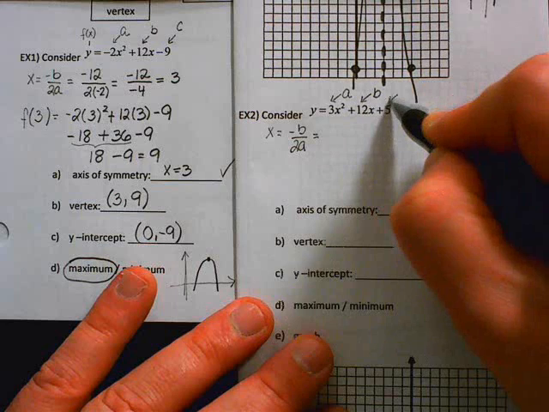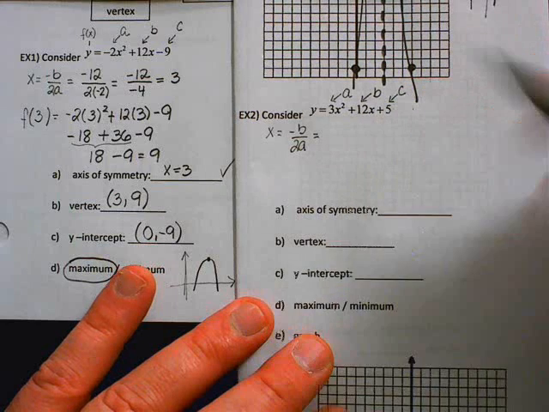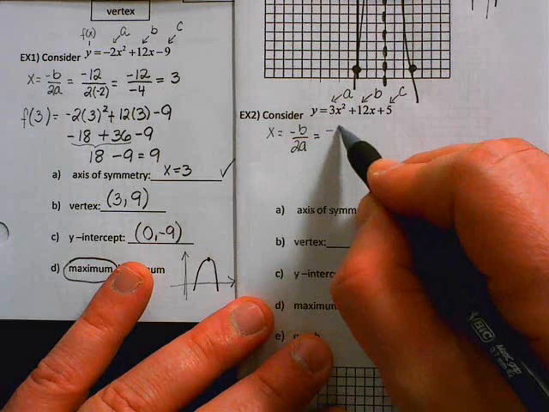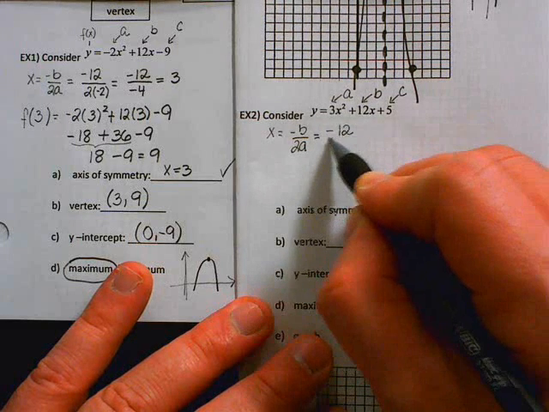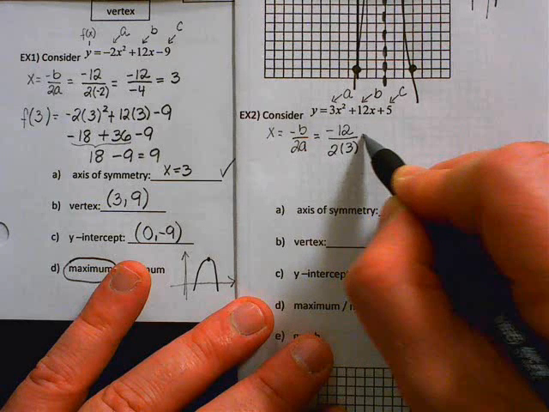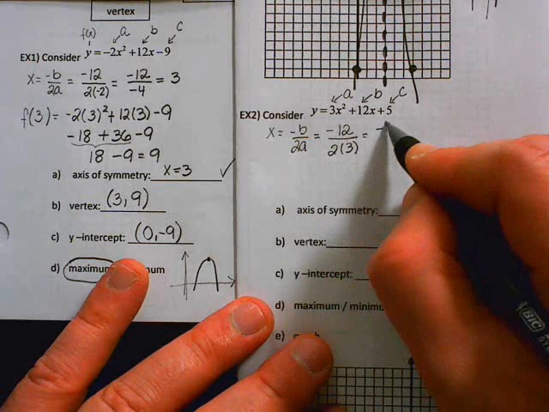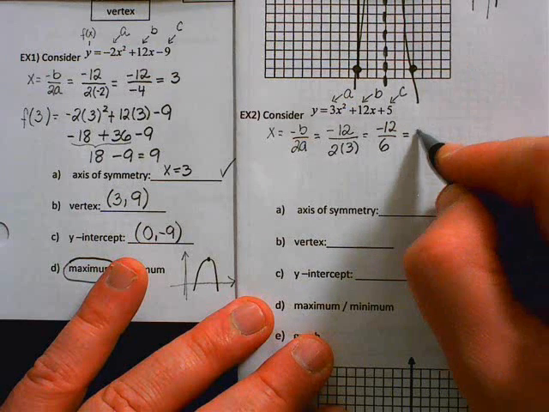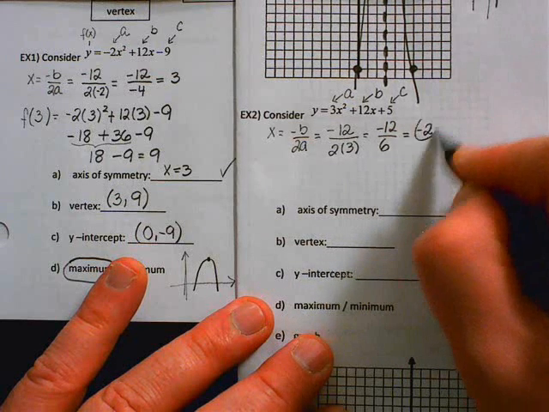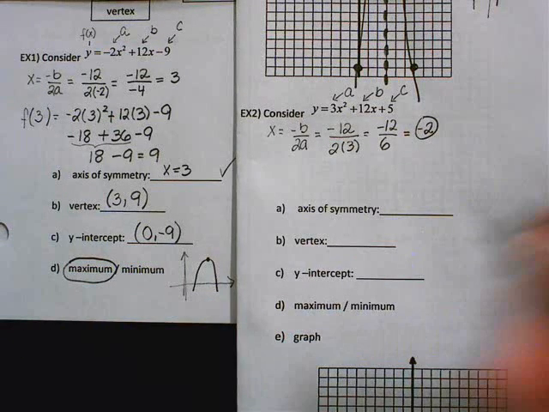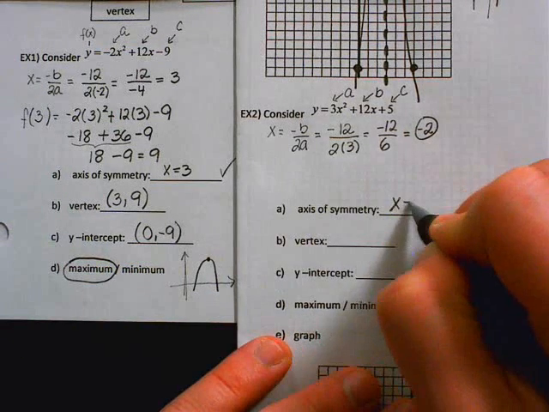Very well. With that in mind, then we have negative b happens to be negative 12, and a happens to be 3. Now 2 times 3 is 6. Negative 12 divided by 6 is negative 2.